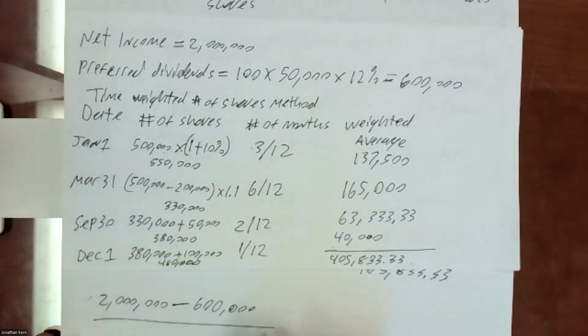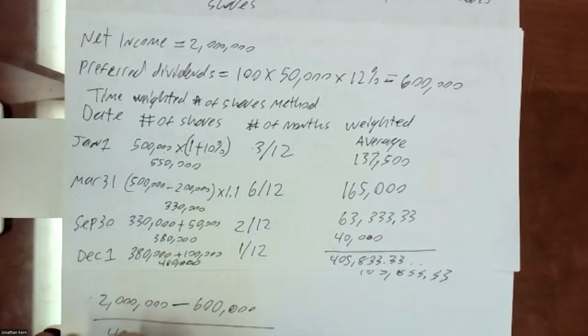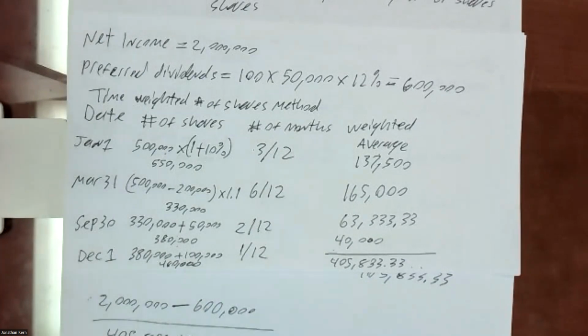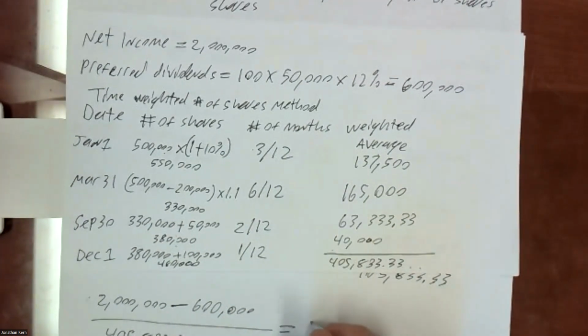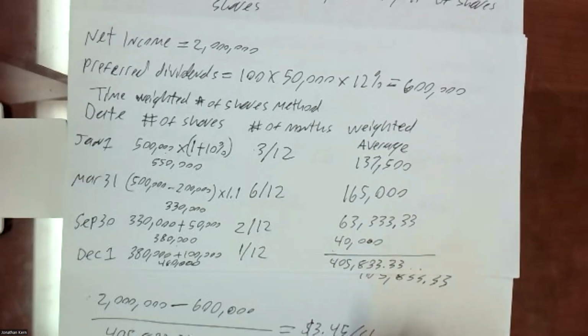Then we are going to divide by the weighted average number of shares, which we calculated to be 405,833.33 shares. That will equal $3.45 per share.